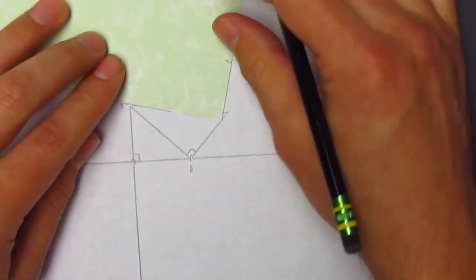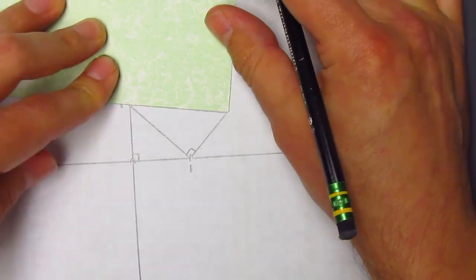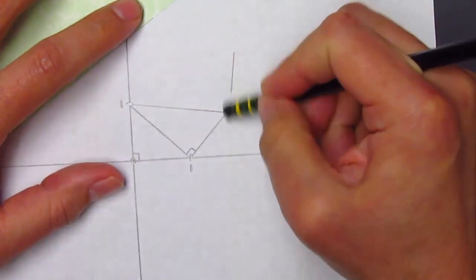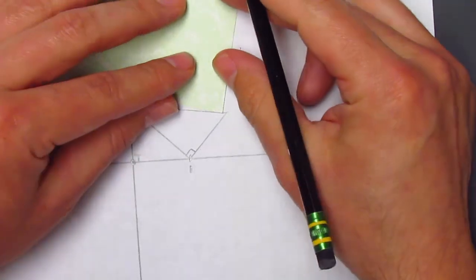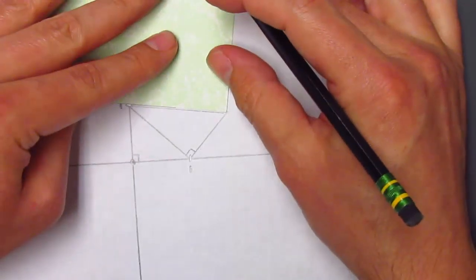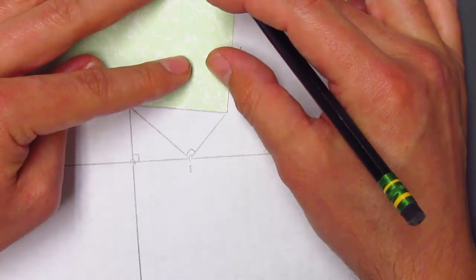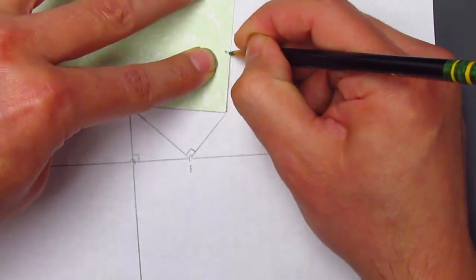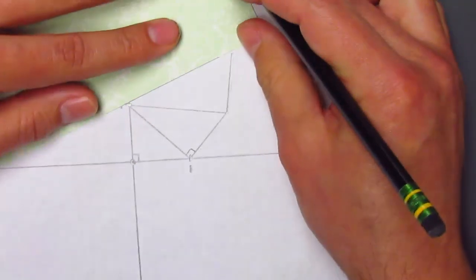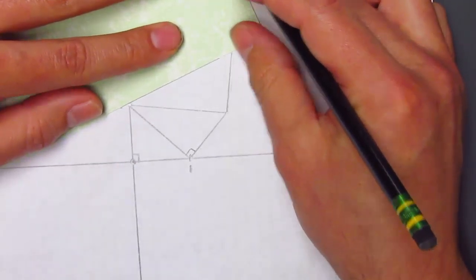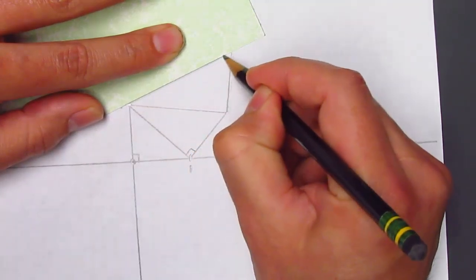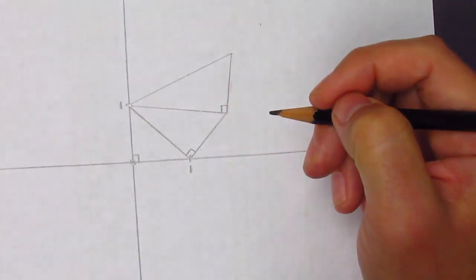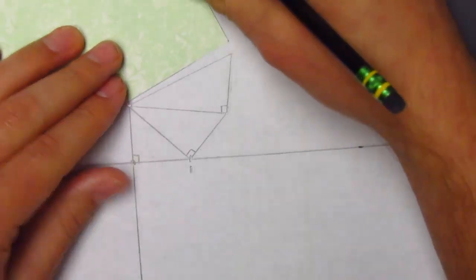And I'm going to keep repeating this process. And that didn't come out so precisely, so let's try that again. Making sure that the index card is lying right on top of the hypotenuse. And then you're always going back to that point to close your triangle. Again, I mark my 90-degree angle, and I keep going.